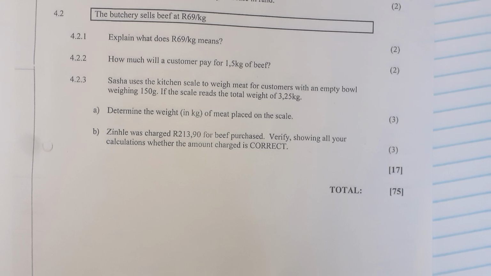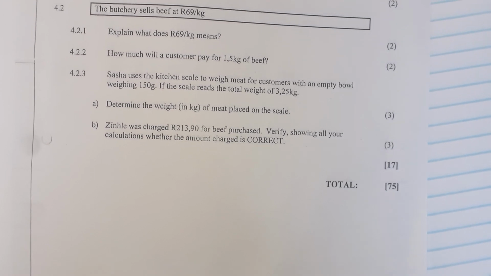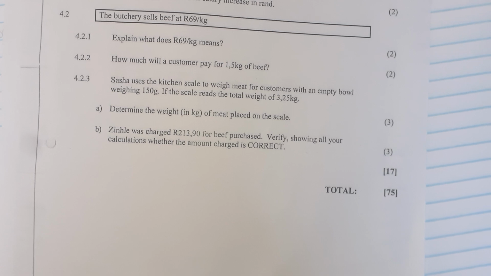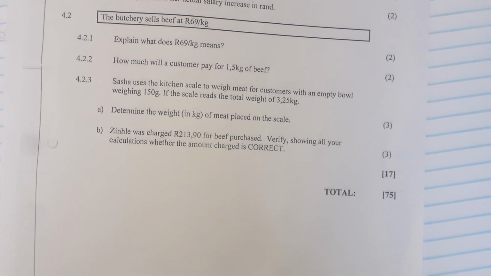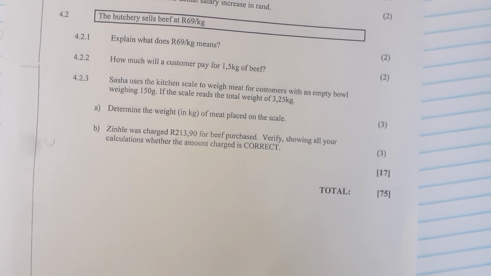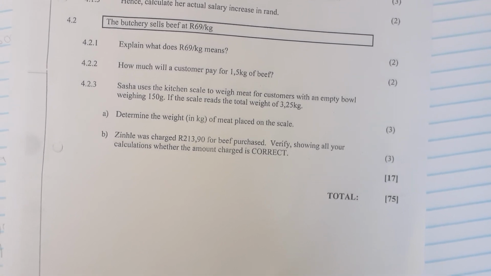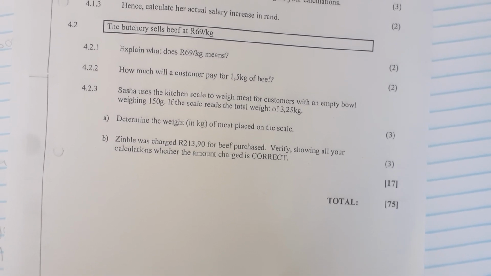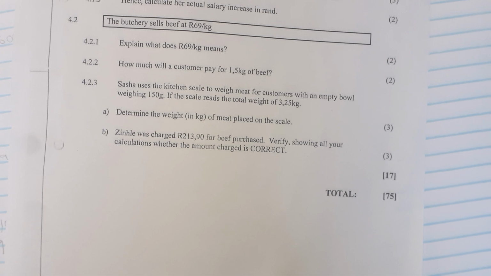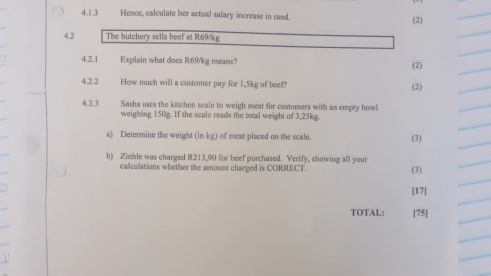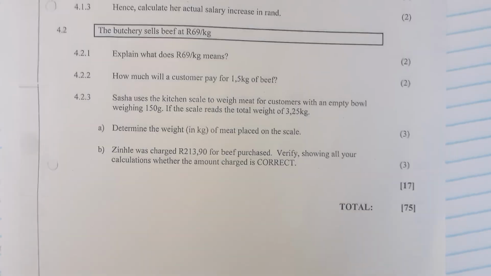Then we have 4.2.2: How much will the customer pay for 1.5 kgs of beef? Sasha uses the kitchen scale to weigh meat for a customer with an empty bowl weighing 150 grams. If the scale reads the total weight of 3.25 kg, determine the weight in kg of meat placed. Please guys, write this down. I will not be coming back here. I'll just be answering this question.